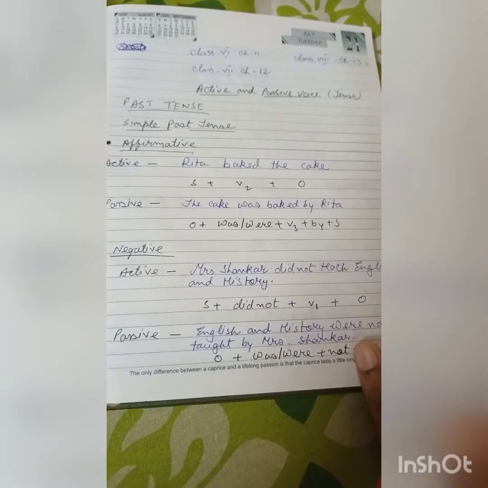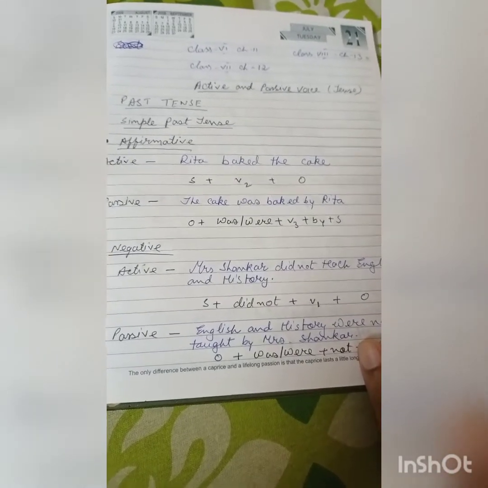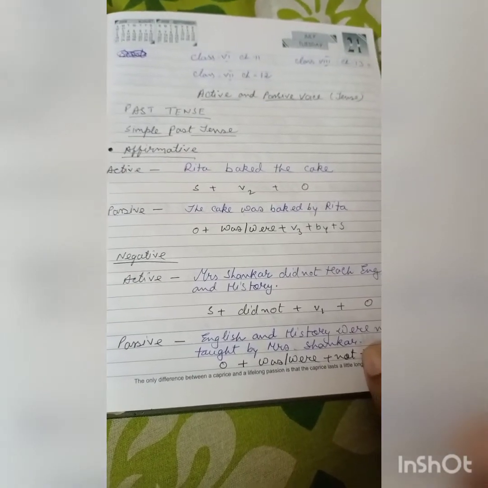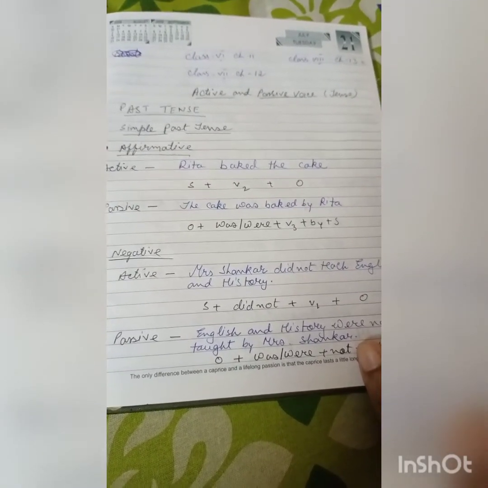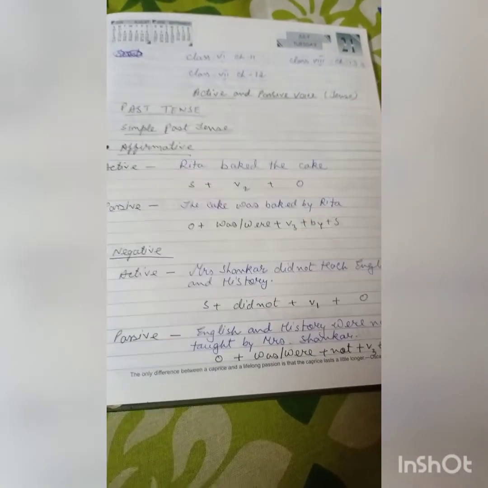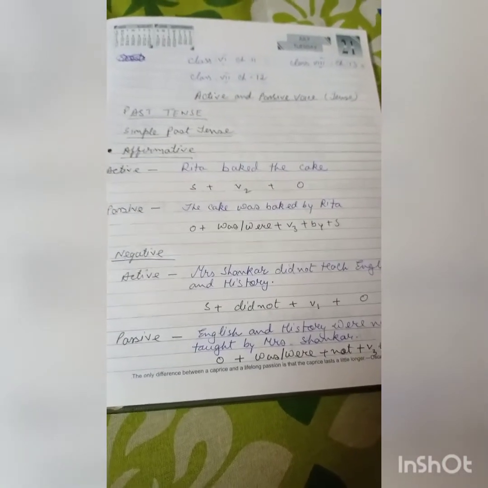I hope you have understood the active and passive verbs that I have discussed about the present tense, right? Today we will discuss the past tense, all three parts: simple past, past continuous and past perfect. Okay?